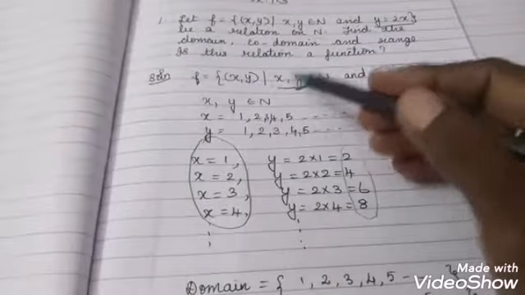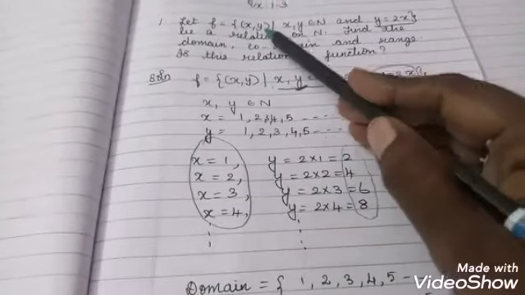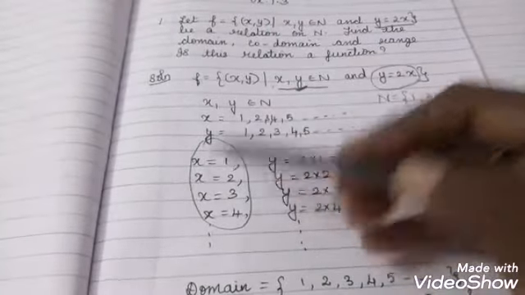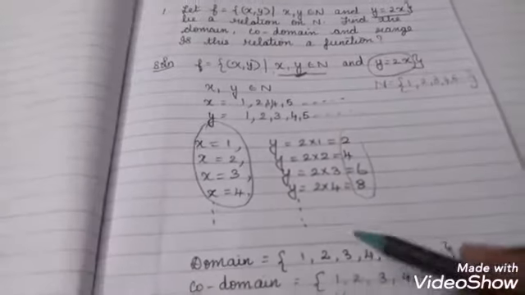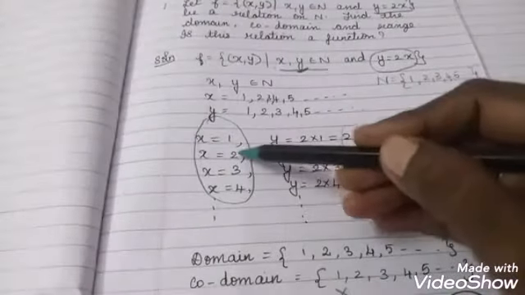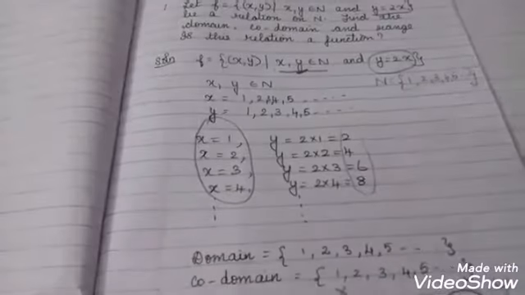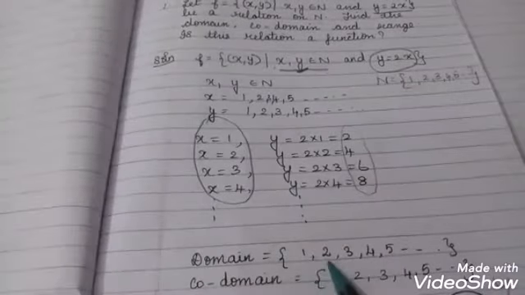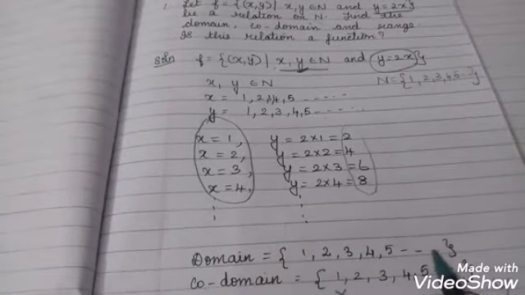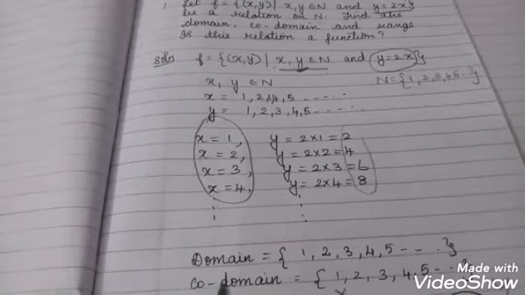So what is the domain here actually? X comma y is given here. So the elements in x are said to be the domain. So how do I write the domain? As 1, 2, 3, 4, 5, etc. It goes on.